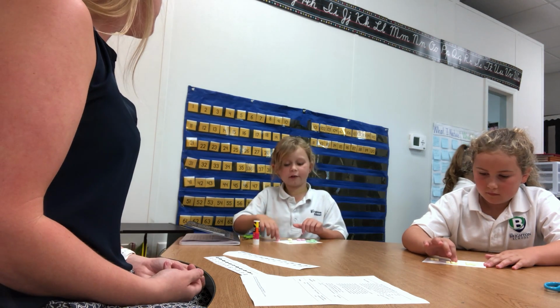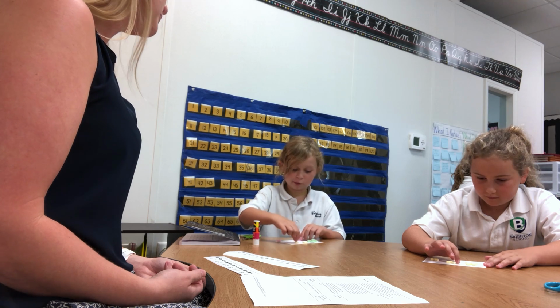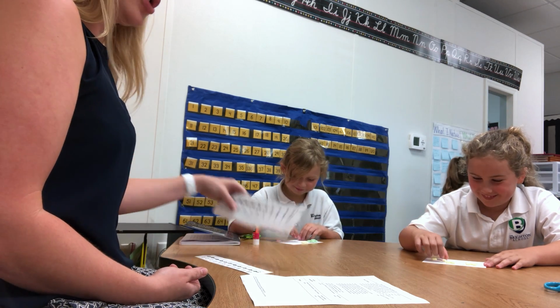I'm gonna put Cookie on the top. She's the queen of the Shopkins. Queen of the Shopkins.